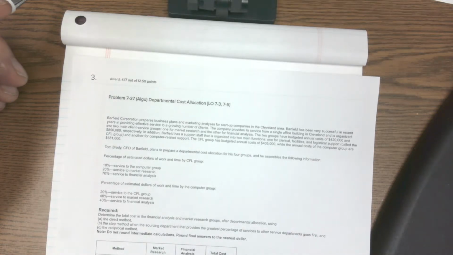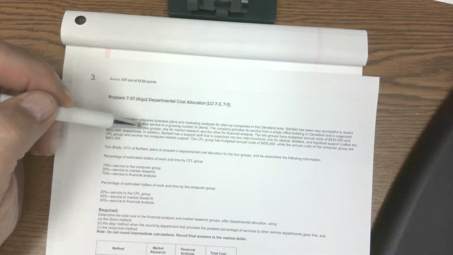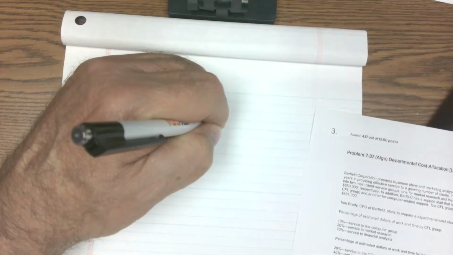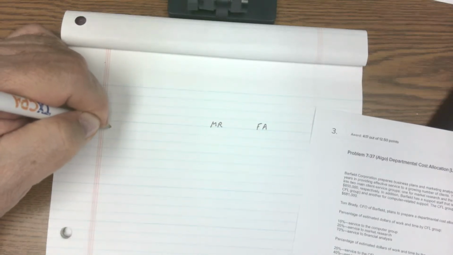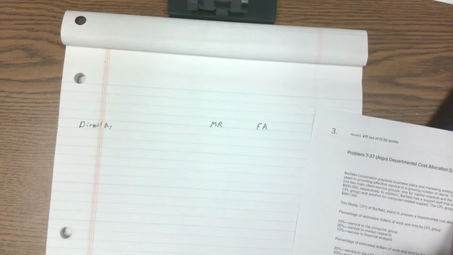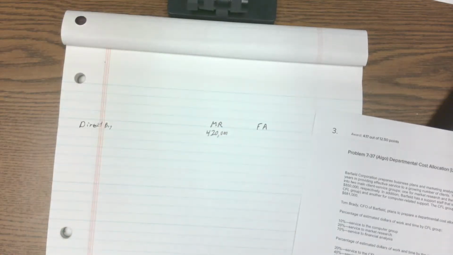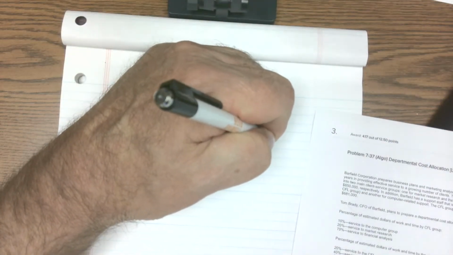But we have these two groups, the producing groups. Two main client service groups, one for market research and one for financial analysts. So we've got market research and financial analysis, and their direct budget we are told is 420,000, and the financial analyst group has 850,000. So that's just the direct.